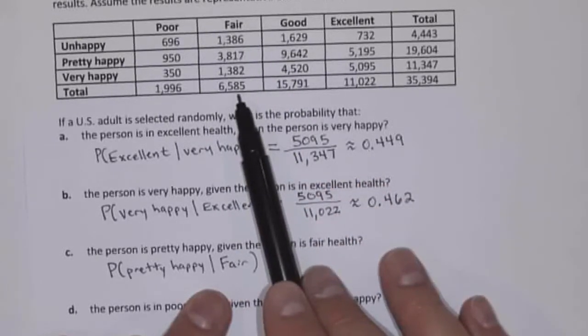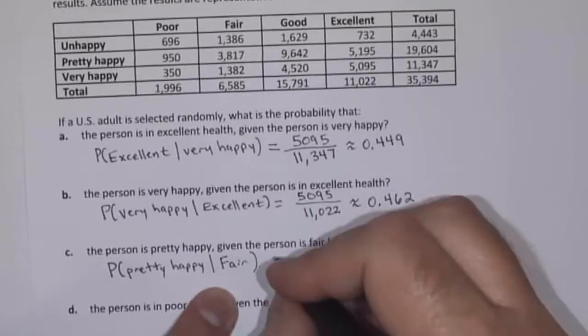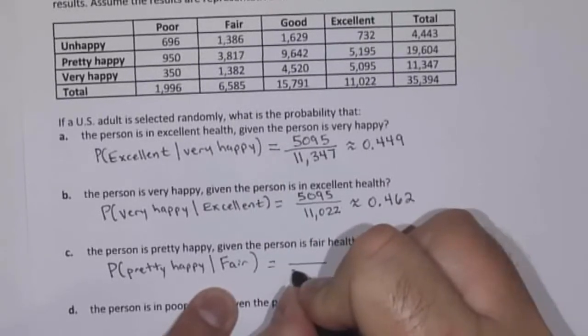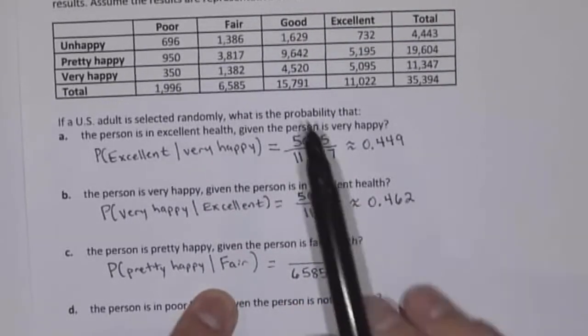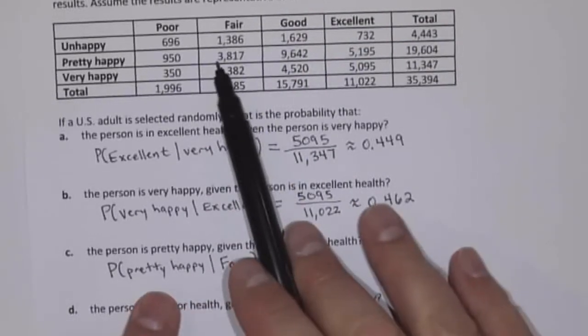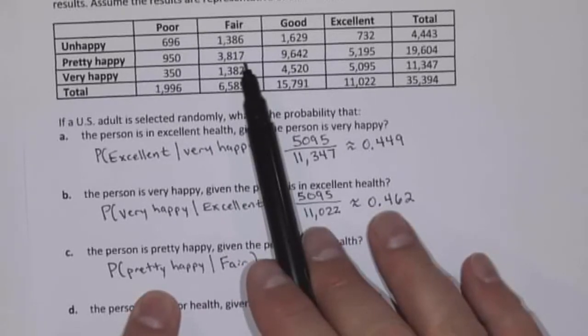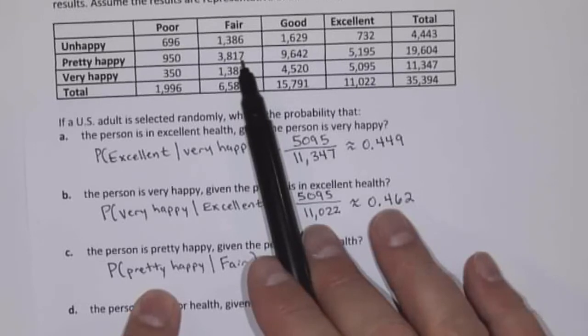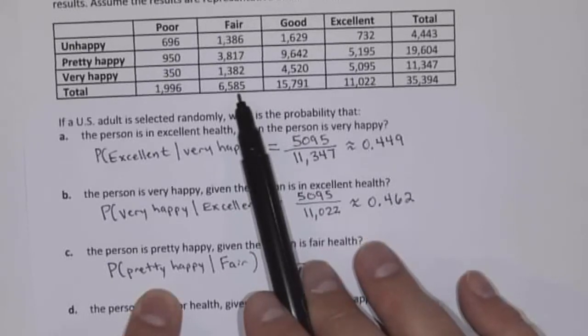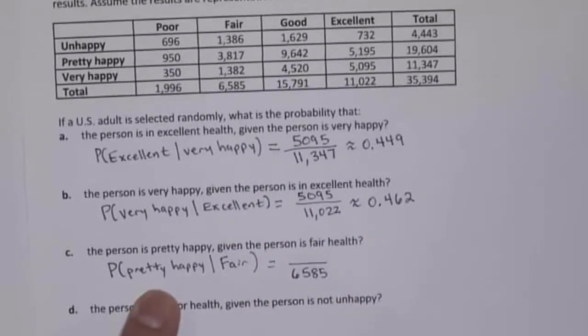So there are 6,585 individuals who are in fair health. So that's going to be our denominator, 6,585. Now of those individuals, 3,817 are pretty happy. So there are 3,817 individuals who are both in fair health and pretty happy out of the 6,585 individuals that are in fair health.